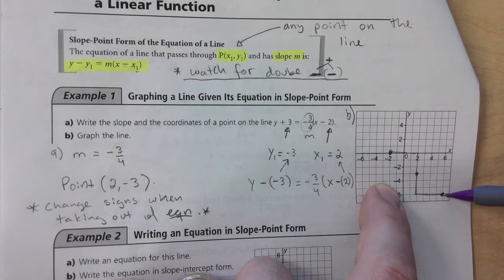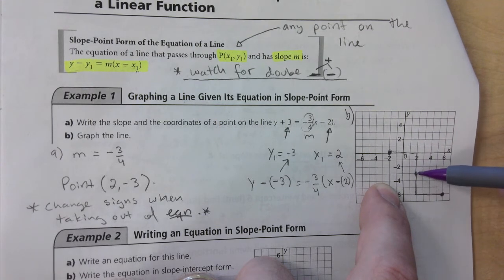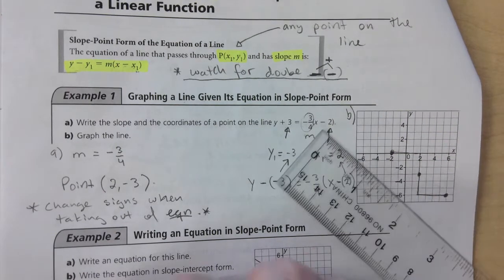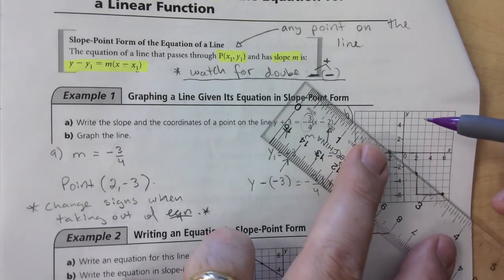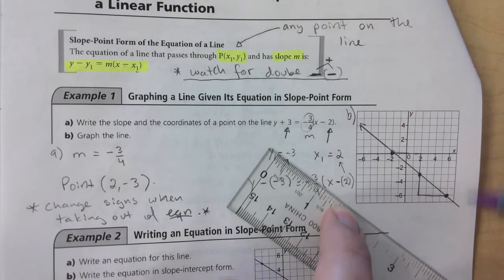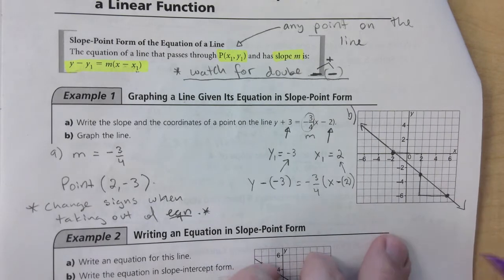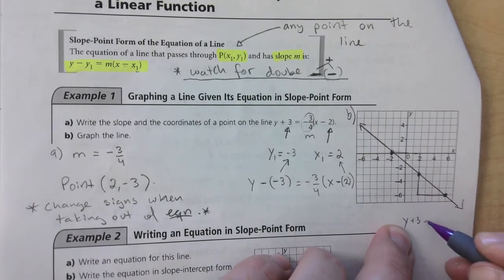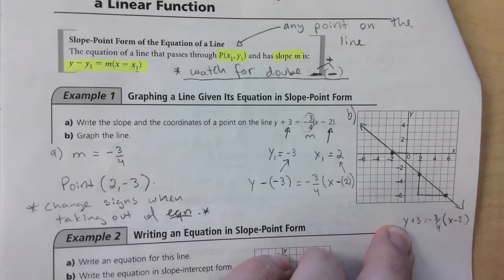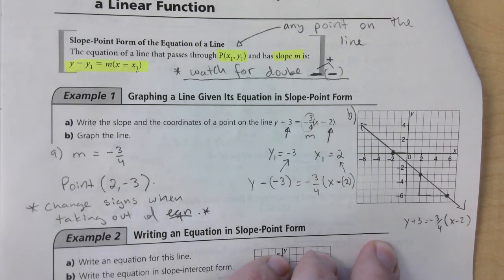So there's just a little tactic to get you a point backwards. Then you graph and you put the equation down: y plus 3 is equal to -3/4 (x minus 2). Make sure you have this labeled.